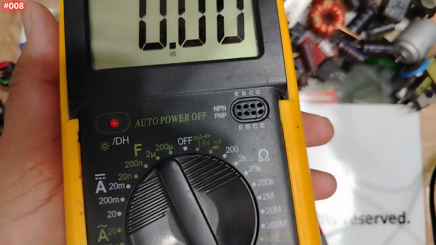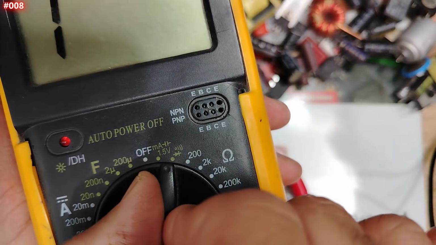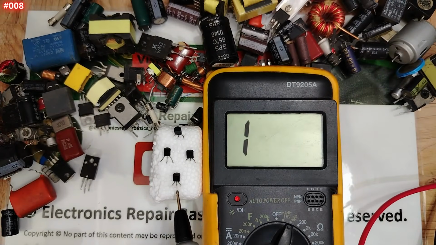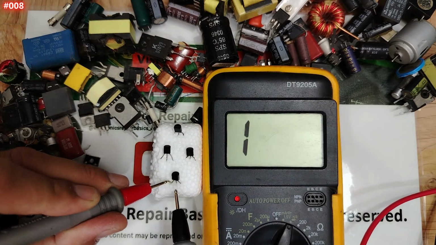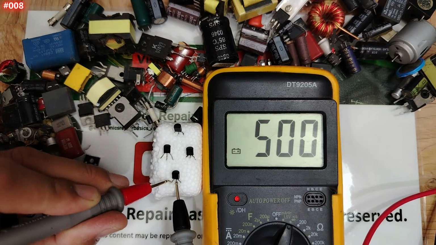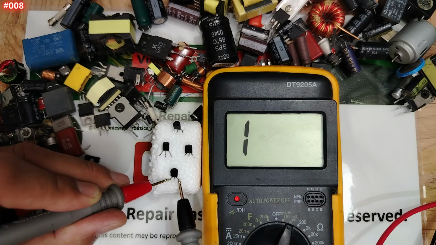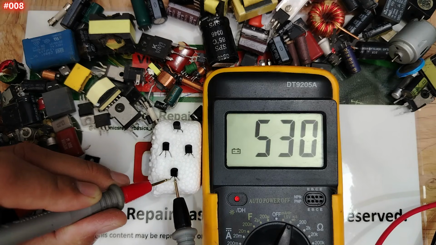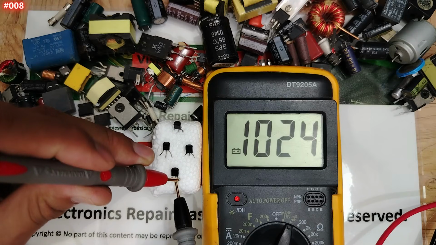Let's go. First, my friend, you have to put your multimeter to the diode option. Let's begin with this transistor. One probe on this terminal, another probe here. We get a reading, basically a 500 drop voltage, or 0.5 volts. Let's move the black probe to the other terminal. We didn't get anything.